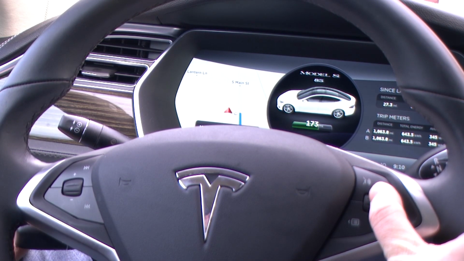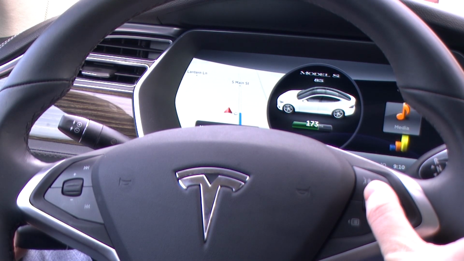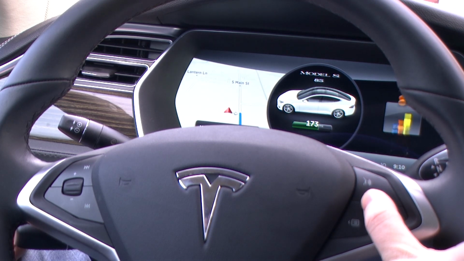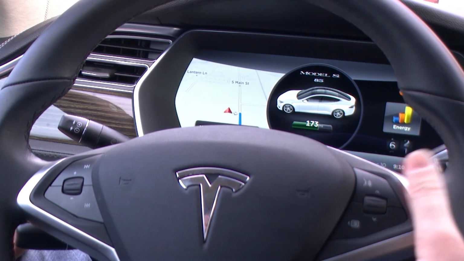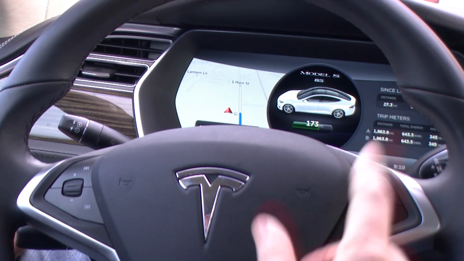And then over on the right, same thing. If you hold down this middle button, you can choose what's going to show up over on the right. Empty, music, energy, trips, or phone if there's an active phone call. And so that's another thing I want to show you over here, the phone calls.